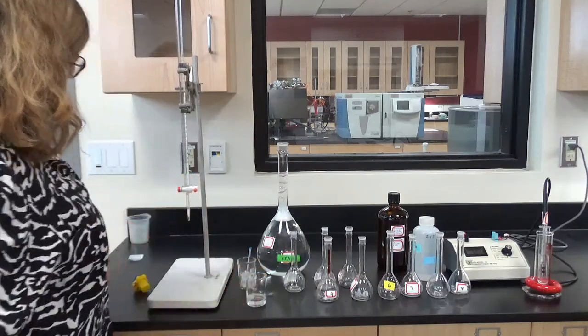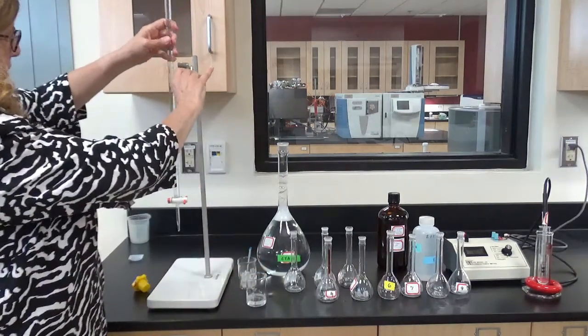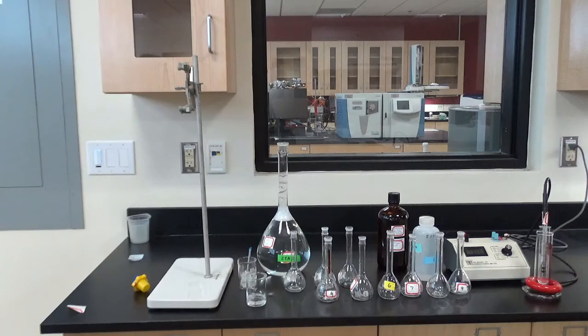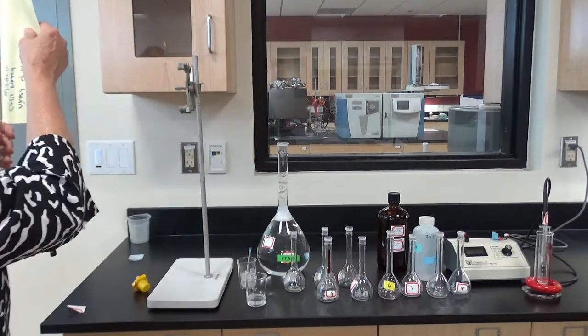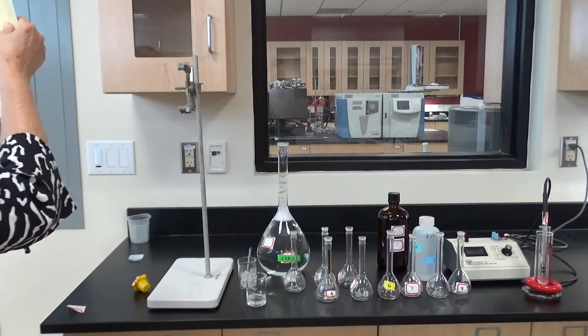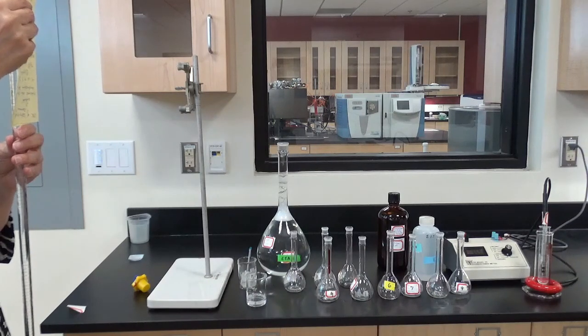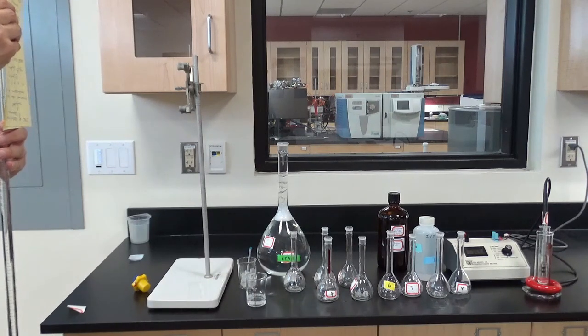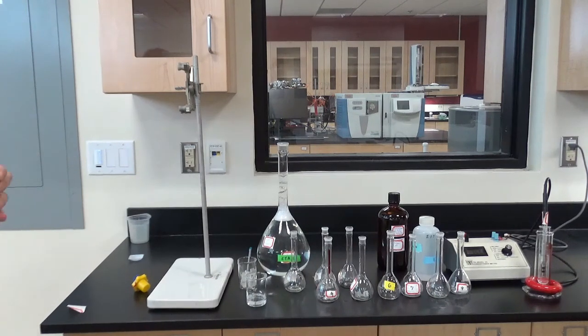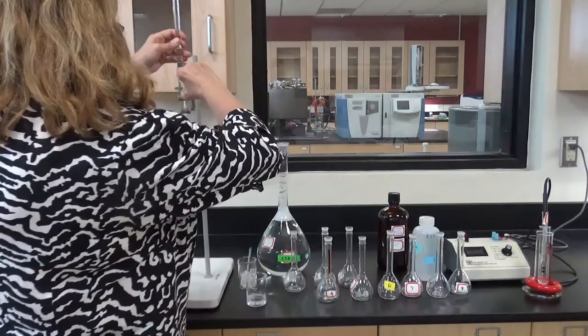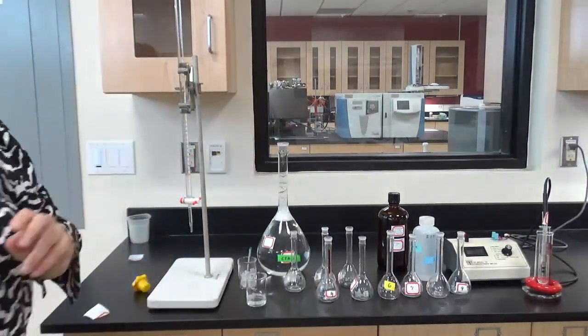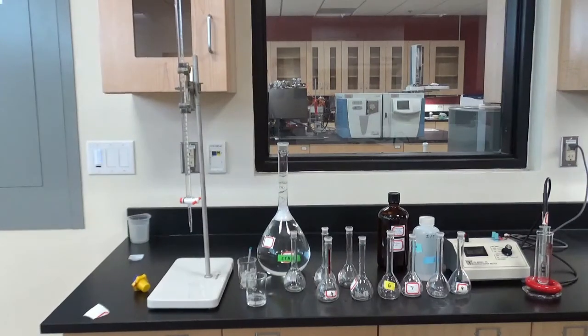Okay, and let me get that reading of the first. So it looks to me like 1.28 milliliters will be my initial reading. Write that down on the data sheet here.